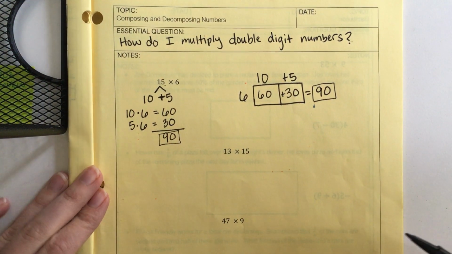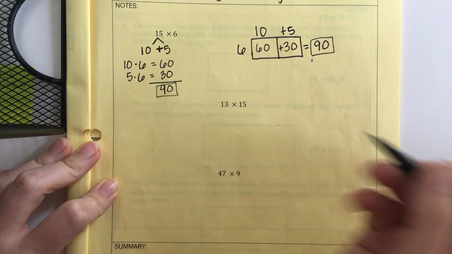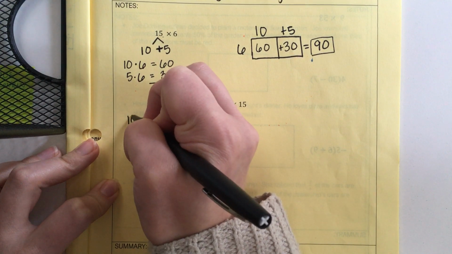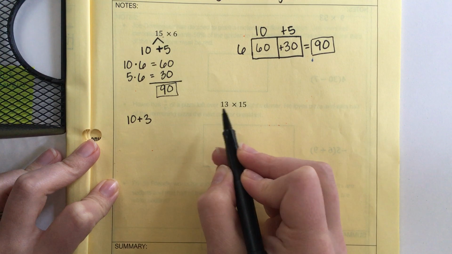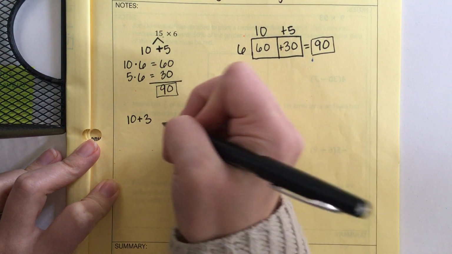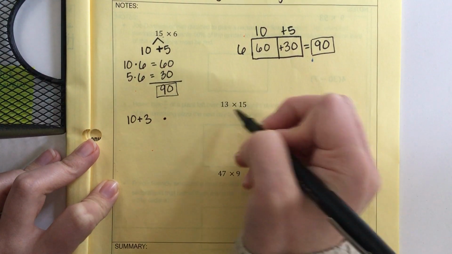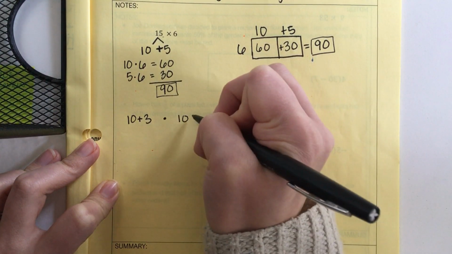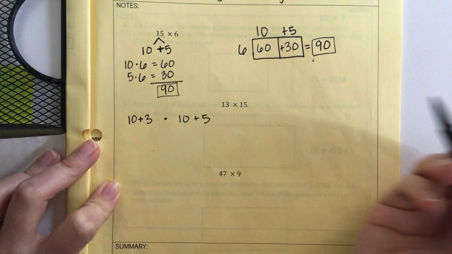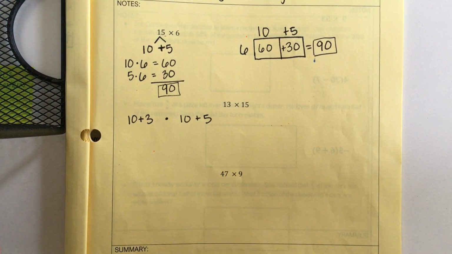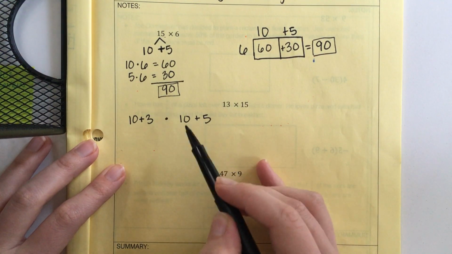Let's take a look at our next one here. This one's where both of them are double digits. So for this first method, I'm going to start off by splitting this into 10 plus 3, our tens unit and our ones unit. And we are multiplying all of that by our 15, our 10 plus our 5, our tens unit, our ones unit. Now, if we are using this method, we have to multiply both of these numbers by both of these numbers.